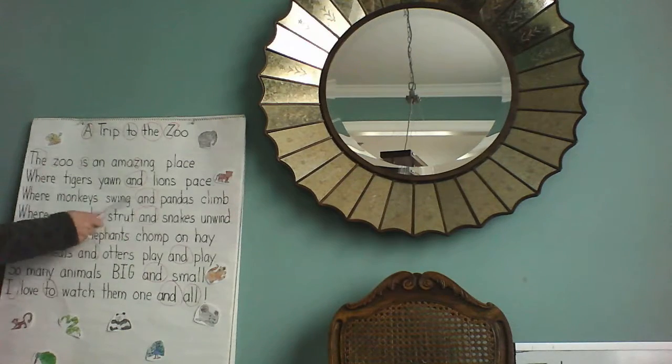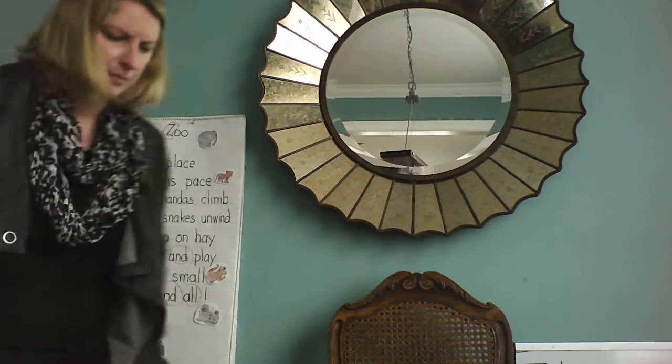Kindergarten, do you know what the word strut means? Mrs. Castellano should have told you that earlier. Strut. It means to walk very proudly. Strut your stuff, right? So the peacock is very proud of his big fan of feathers. So he just struts and he walks very proudly.